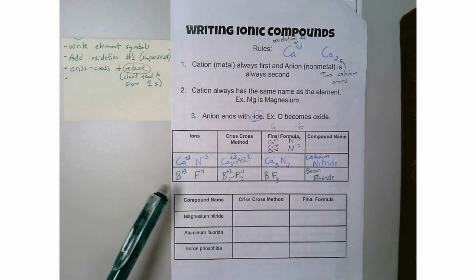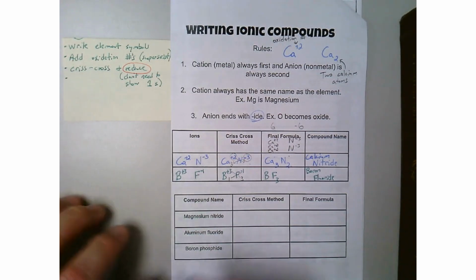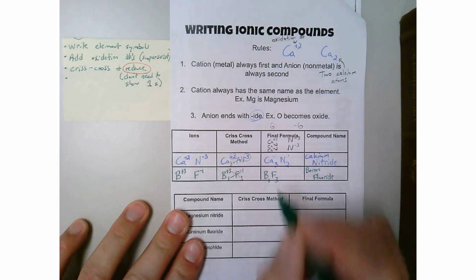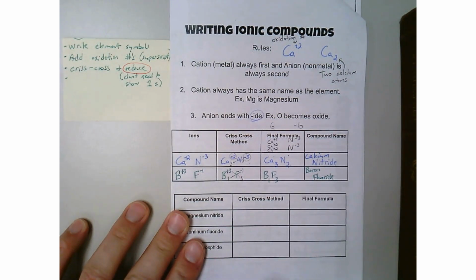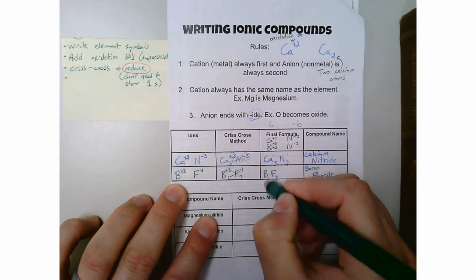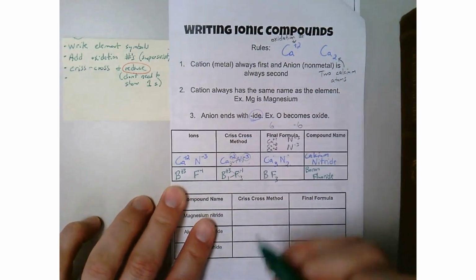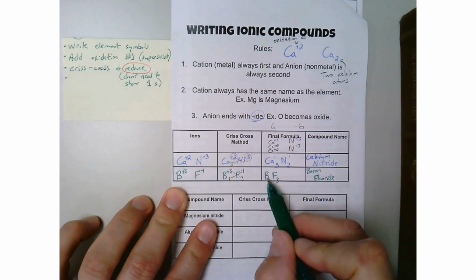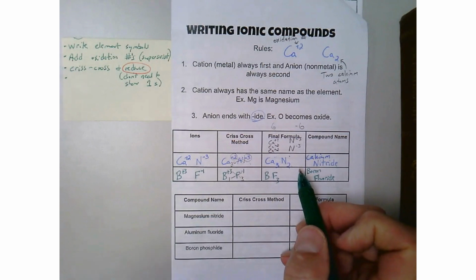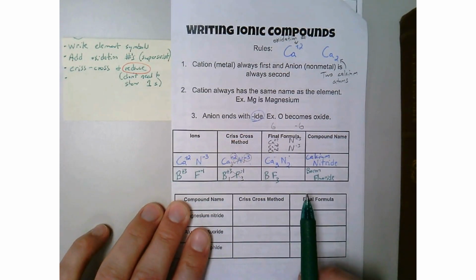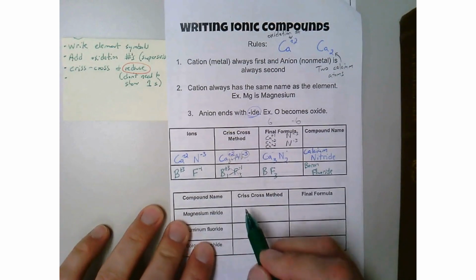Alright, so I filled it out, I changed the colors, and you may notice in yours you may have put a B1 here. If you did it right, you probably put a B1 right there, and that is perfectly fine. That's not really how we write it. If you write that, it doesn't mean it's wrong, it just means it's a little bit goofy, and that's fine. And so we just say BF3, and then the name of it would be boron fluoride.